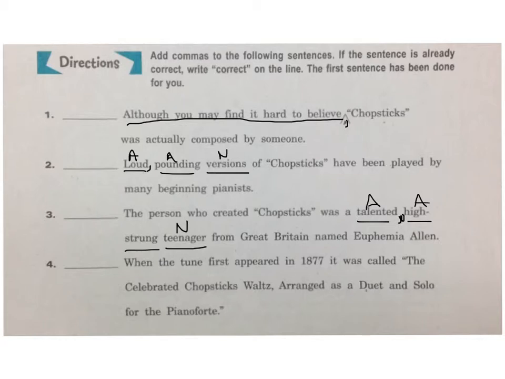Number 4, when the tune first appeared in 1877, it was called the Celebrated Chopsticks Waltz, arranged as a duet and solo for the pianoforte. Okay, so here we have an introductory clause. When the tune first appeared in 1877, comma. So that's my introductory information. The independent clause, the sentence, is: it was called the Celebrated, and it goes on. So when you have this introductory, you put a comma.